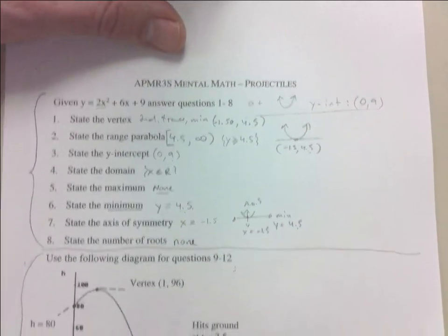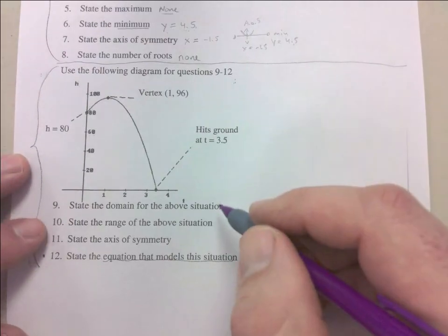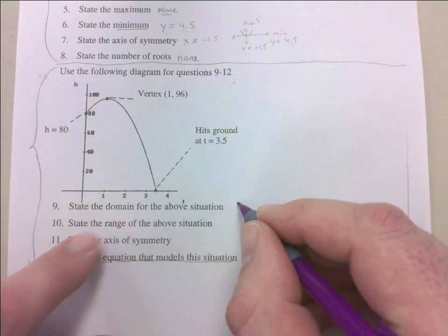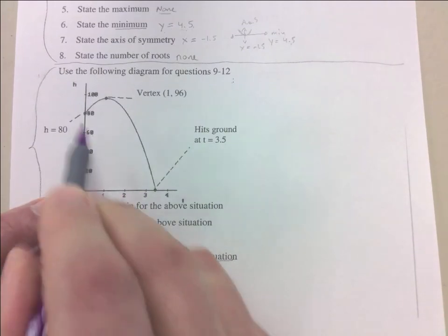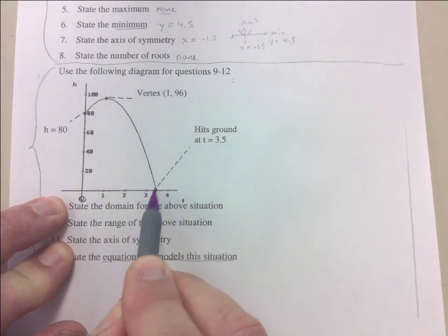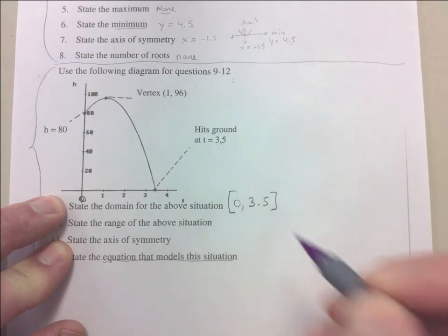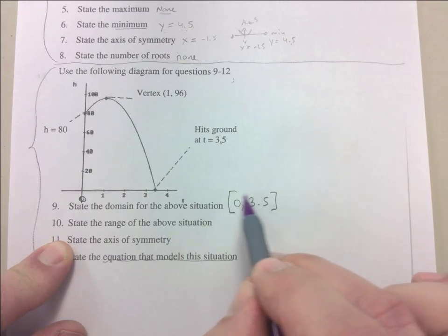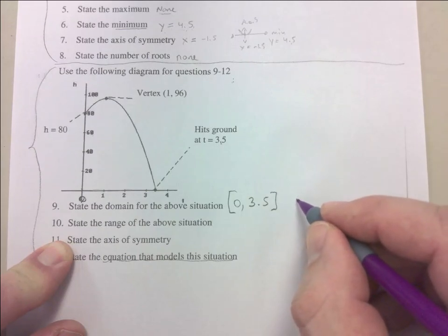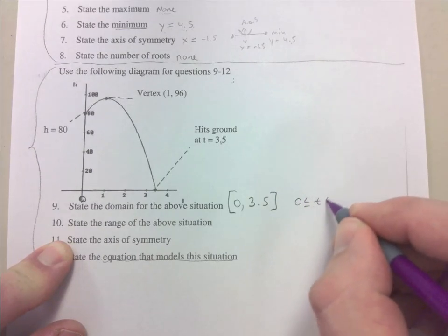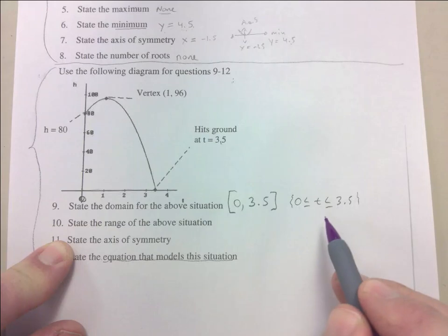We're good? Okay, word problem. State the domain and range. Sorry, the domain. For domain, you have to look at the x-axis. So this is my 0, right? I go from 0, inclusive, all the way to 3.5. So this should have been 0 to 3.5. Square brackets on both ends. So half a mark for numbers in the correct order, half a mark for brackets. If you use set notation, then this is what you would want.